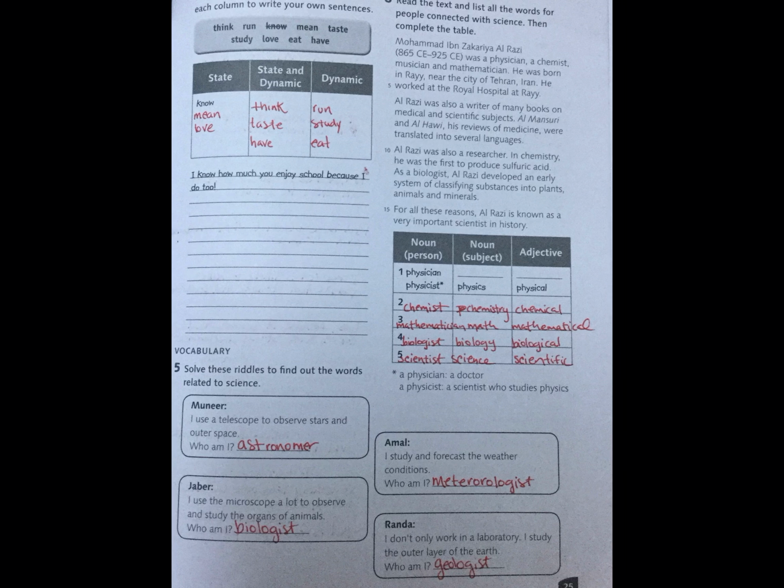Here we have, it says, complete the table with the verbs from the box. Then choose 2 verbs from each column to write your own sentences. So, like we said, we have state, which means الأفعال الثابتة, which are like know, mean, and love.